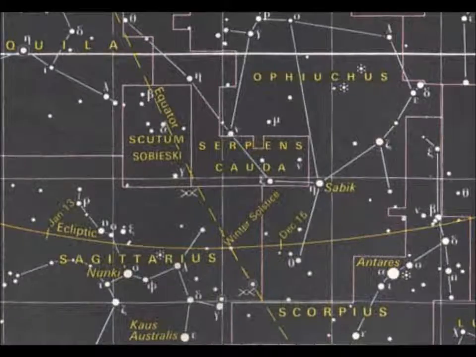Hi, my name's Paul. The Galactic Alignment first occurs in a book called Hamlet's Mill. John Major Jenkins took this idea and associated it with the Mayan calendar. This is a star chart from the Times Atlas of the World, a 1990 edition.